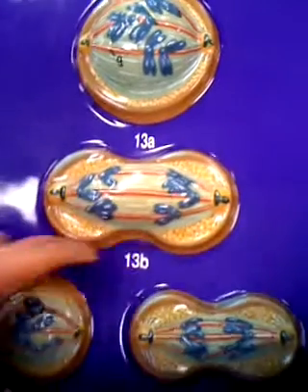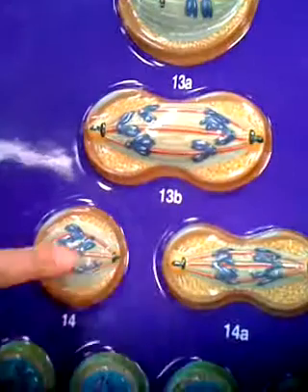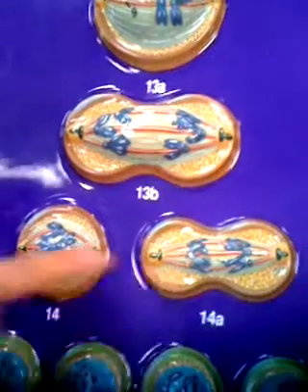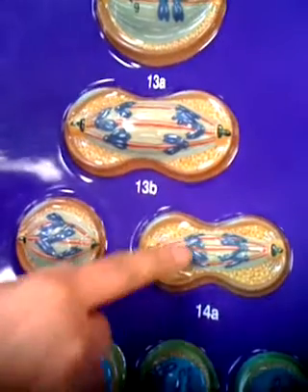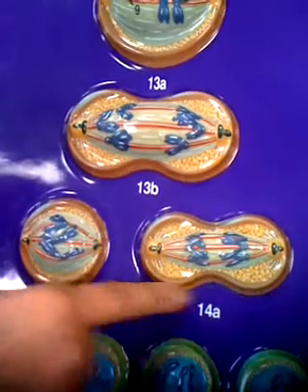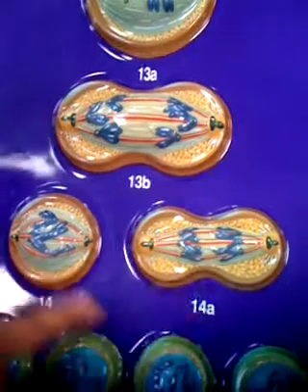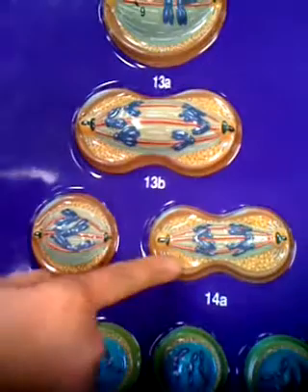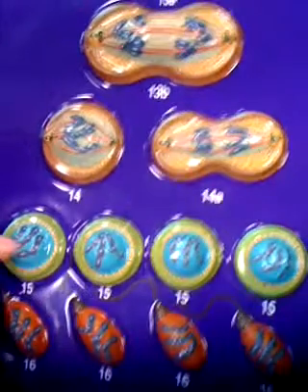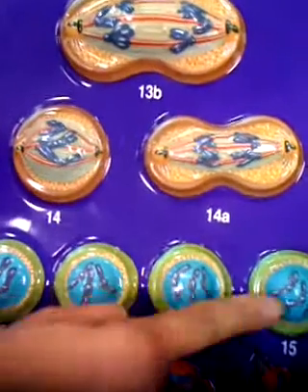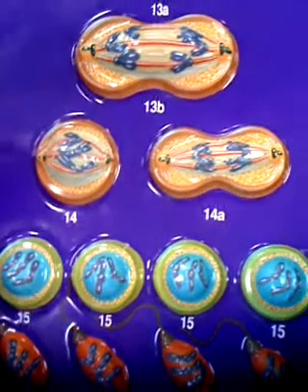After finishing meiosis 1, the primary spermatocyte gives two secondary spermatocytes. Here you see again anaphase 2 in one of these secondary spermatocytes. After finishing the second meiotic division in these two secondary spermatocytes, there are 4 spermatids. And these spermatids are haploid cells and contain 23 single chromosomes.